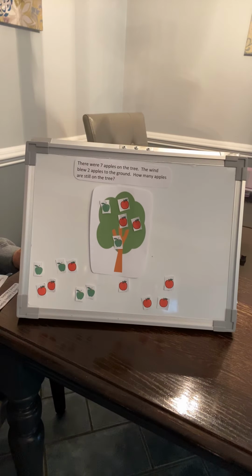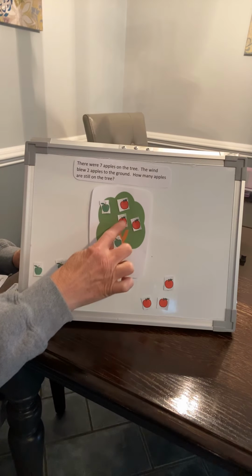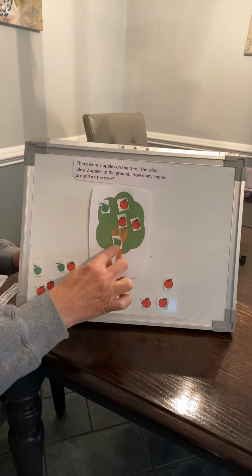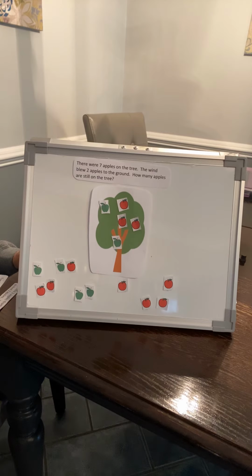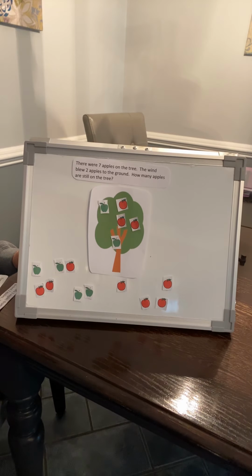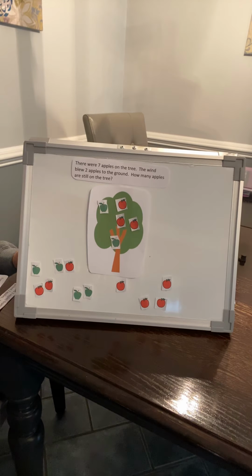How many apples are still on the tree? Can you count with me? How many apples are still on our tree? 1, 2, 3, 4, 5. We have 5 apples still on the tree. We had 7 apples, 2 were taken away, leaves 5 apples. 7 take away 2 is 5. 5 apples left on our tree.